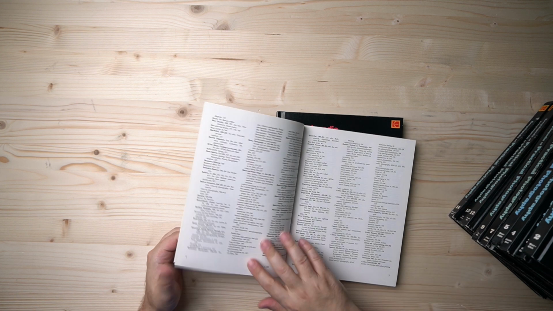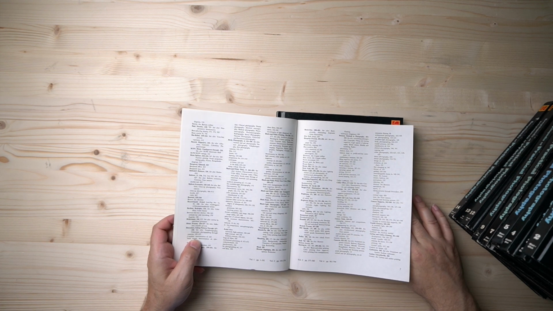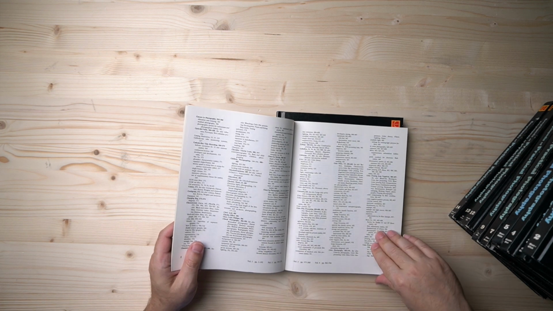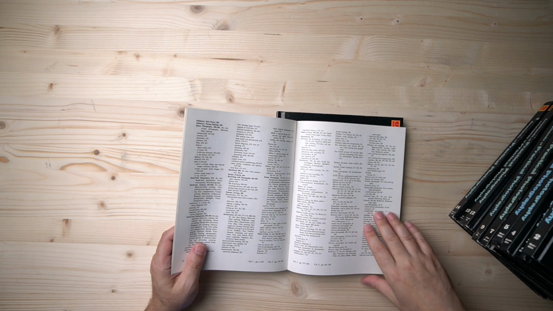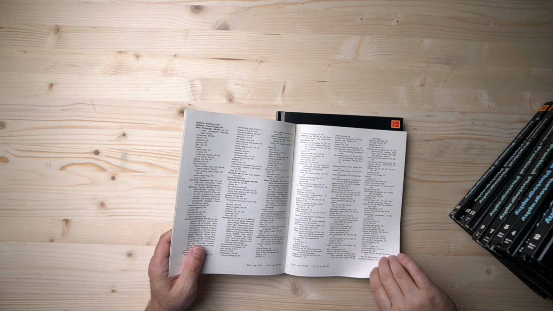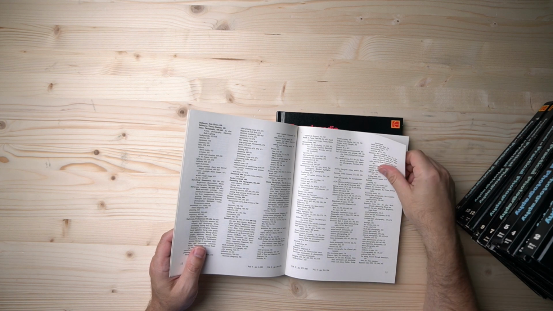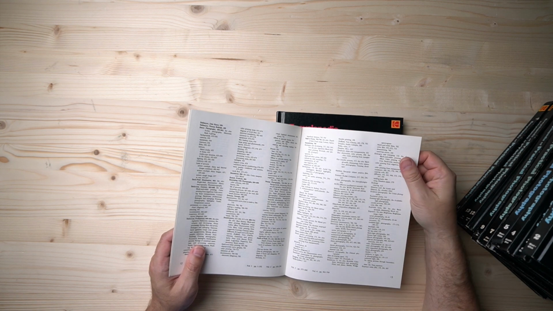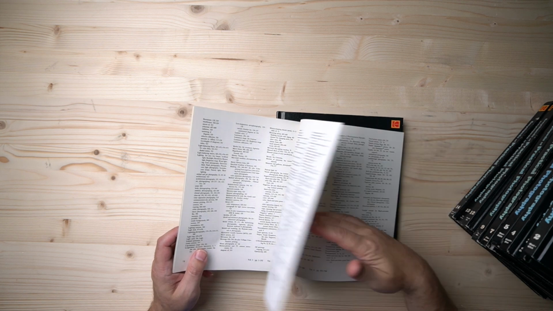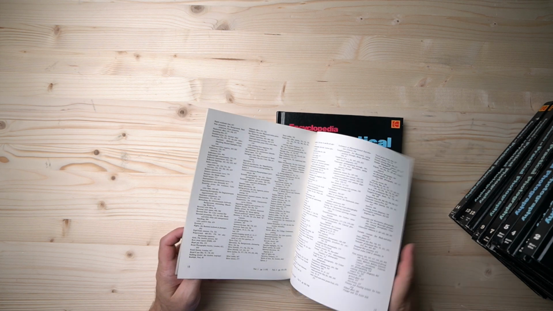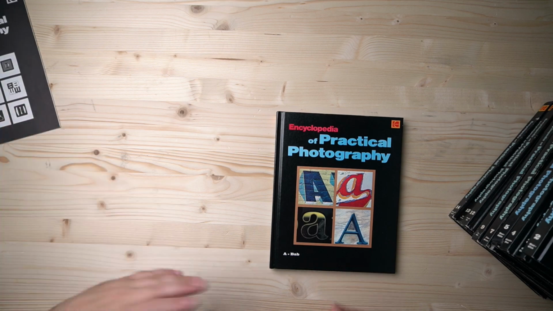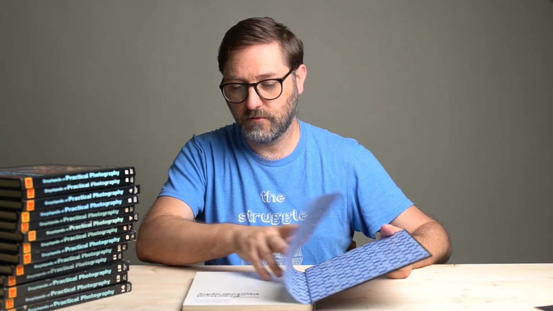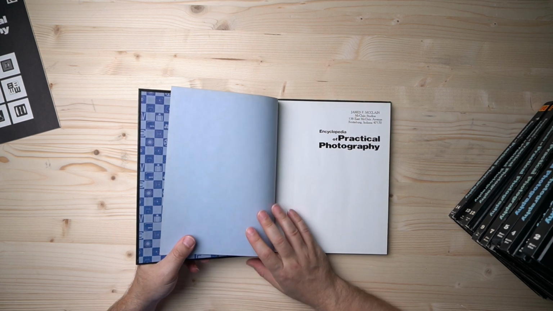Let's take a look at the index real quick. Got all sorts of different stuff here. Characteristic curves, professional darkroom, densitometry, ectopan, depth of field. So it looks like it's going to cover a large variety of different topics. How much in depth though? That's what we're going to open this up and see. So let's just go through a few different ones.